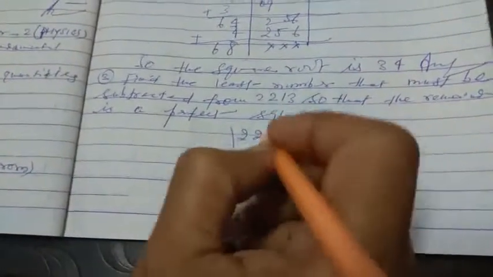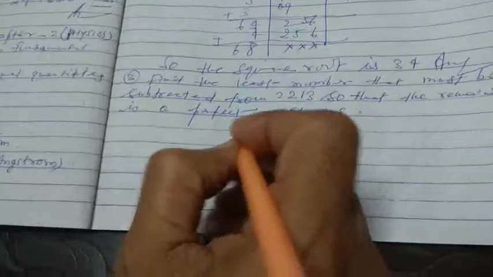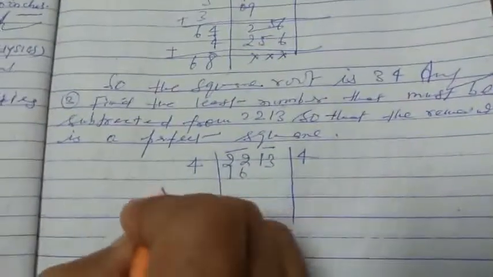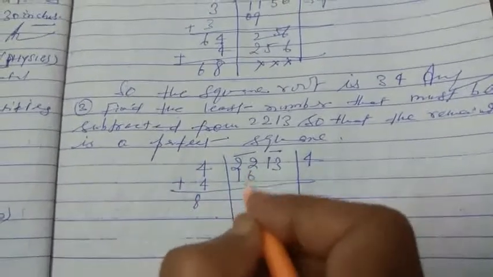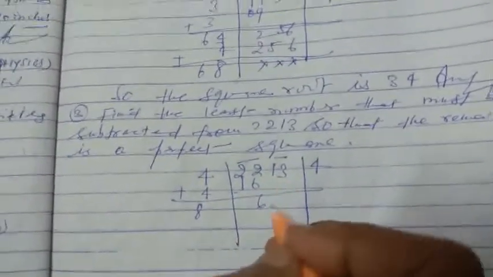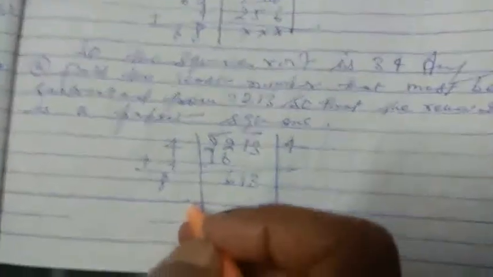Make pairs, 13 and 22. So first of all you divide by 4. 4 fours are 16. Write 4 here and add this number, 4 plus 4 is 8. Subtract 6 and take this number here.